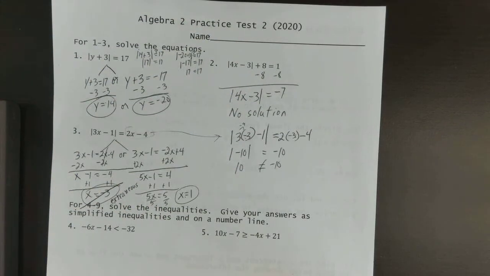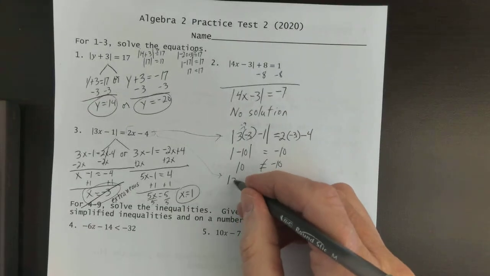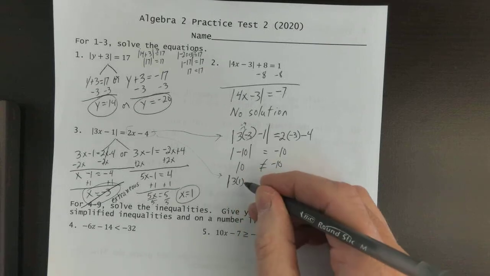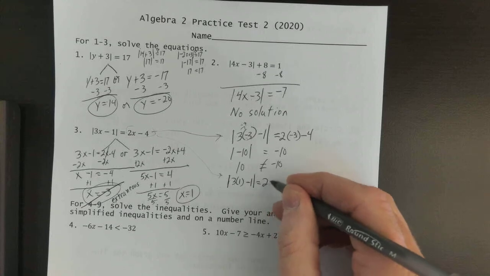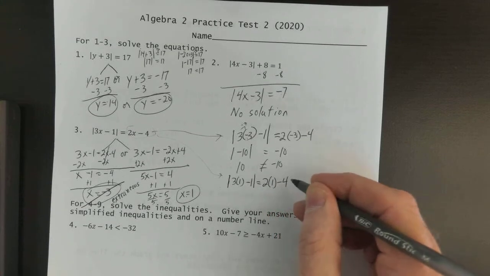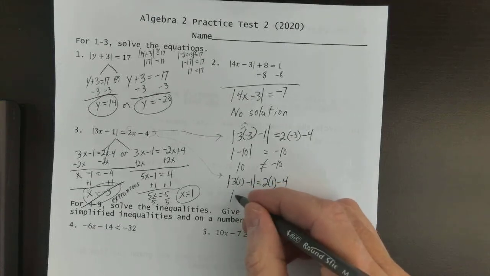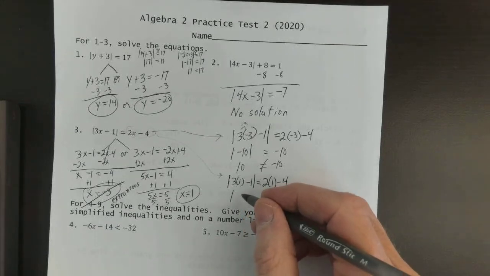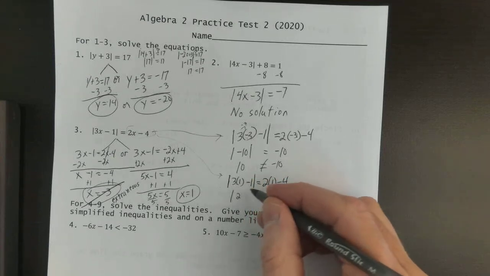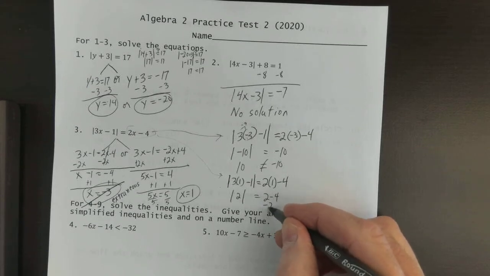And I'm going to check x equals 1 into here, and that's the absolute value of 3 times 1 minus 1. Does that equal 2 times 1 minus 4? And 3 times 1 is 3, minus 1 is 2, the absolute value of 2, and this is 2 minus 4, which is negative 2.